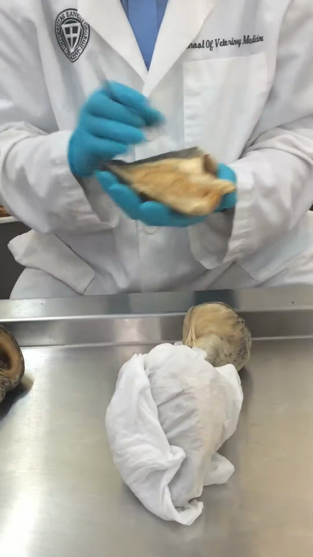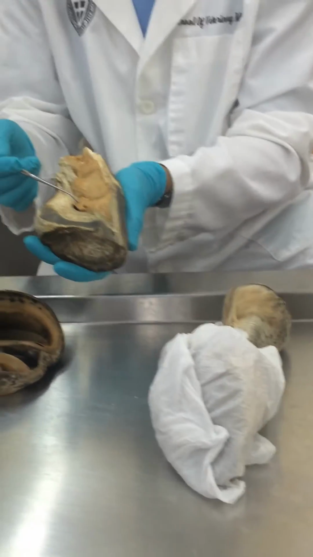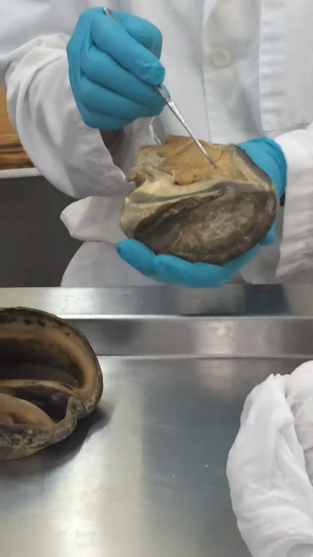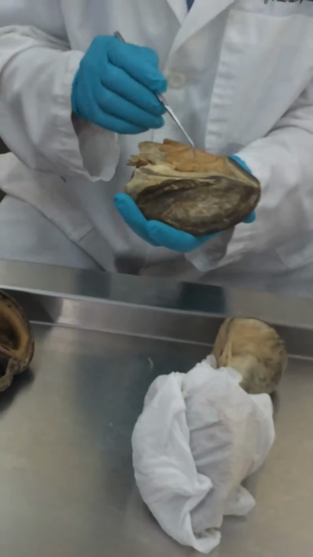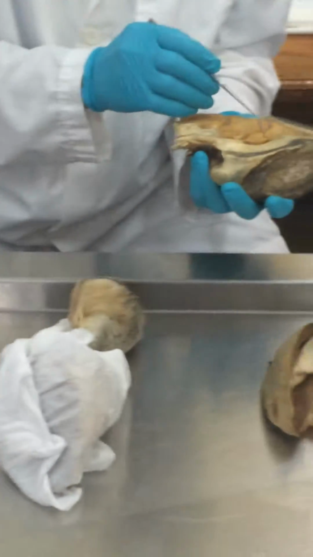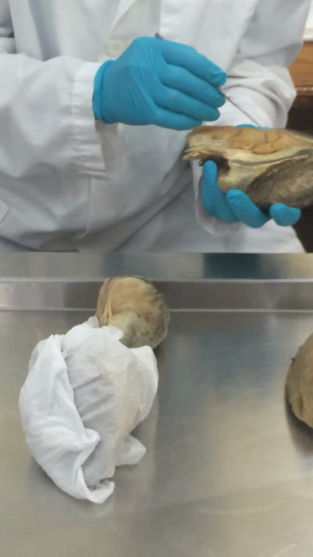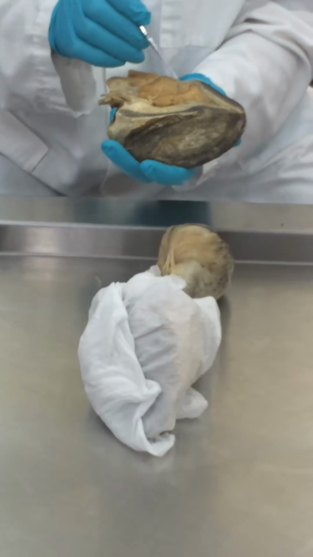Then we have that. What bone is that? Navicular bone. We have that. Good. All right. We have that cavity. What cavity is that? The coffin joint. Yes. Okay.